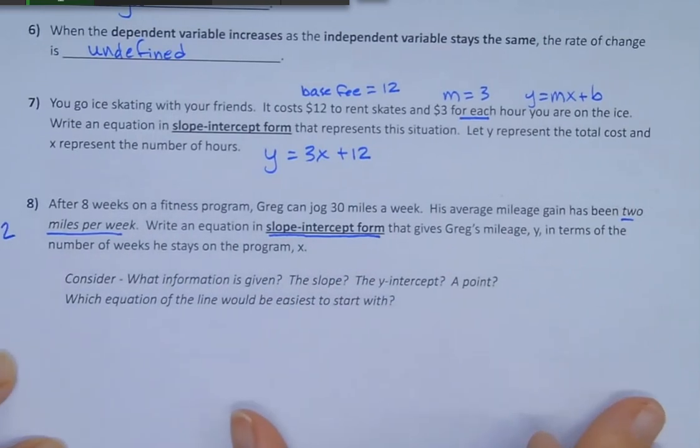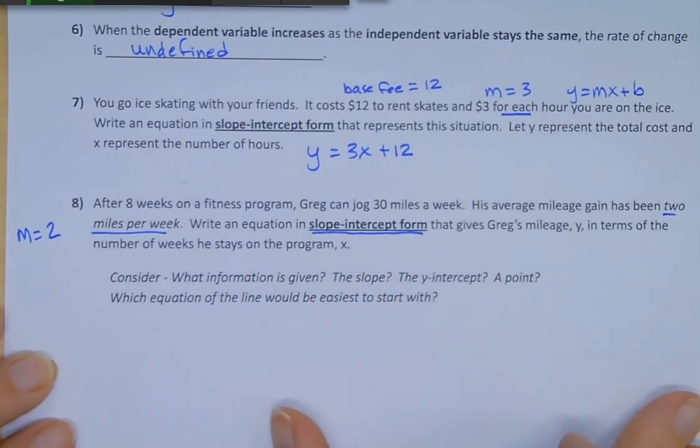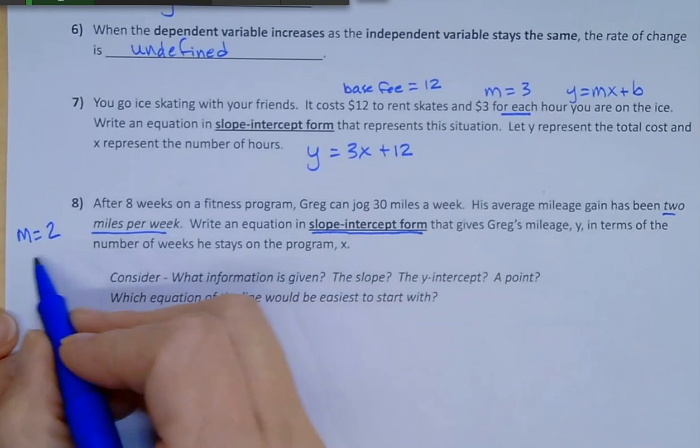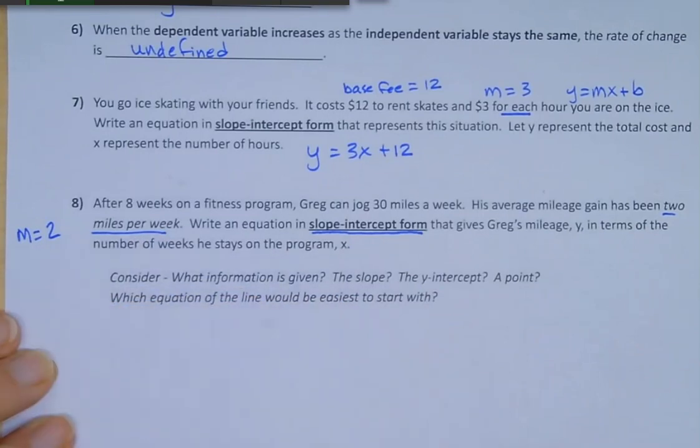Oops, you can't see my m equals 2. Forgive me. Sorry. I know 2 miles per week is my slope because that's my rate of change. So we need to write an equation that gives Greg's mileage y in terms of the number of weeks he's on that program. So we want to think about what is given to us. The slope, the y-intercept, a point. So which equation of the line would be the easiest to start with? It might not be slope-intercept.